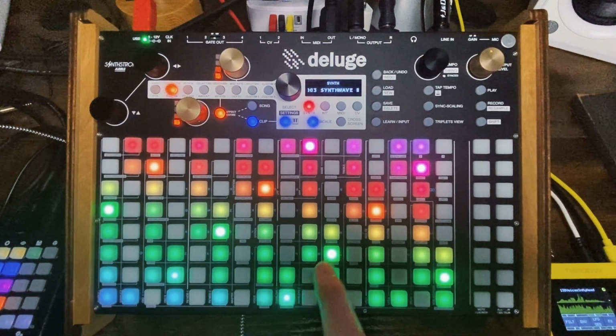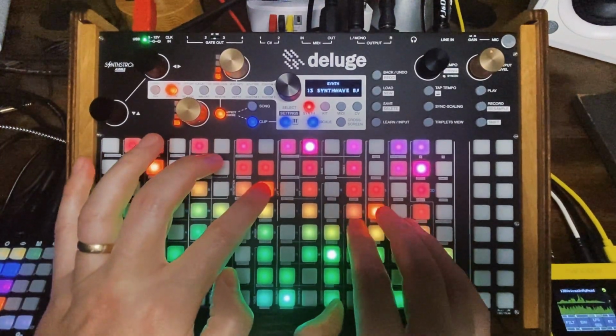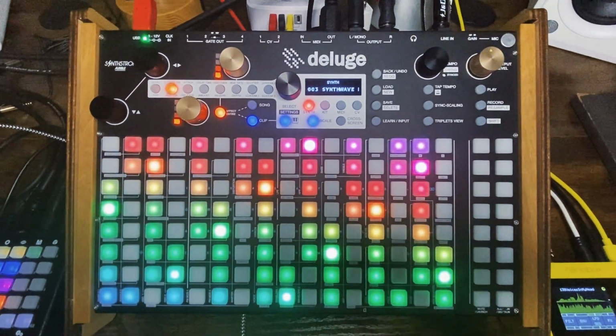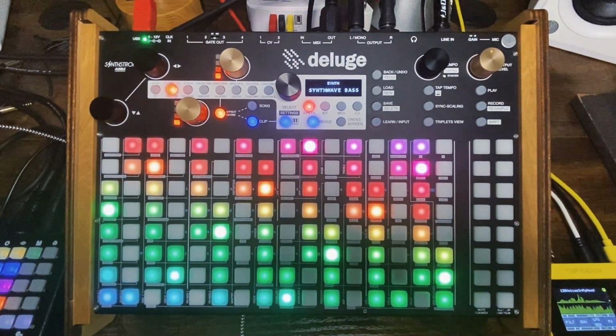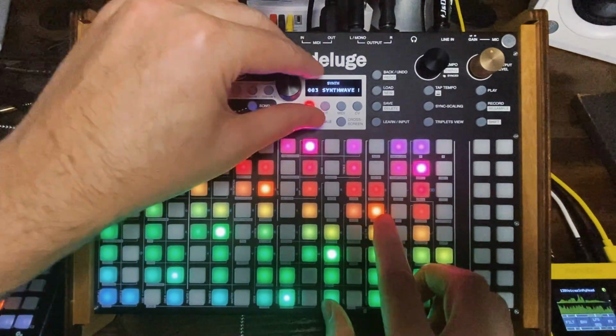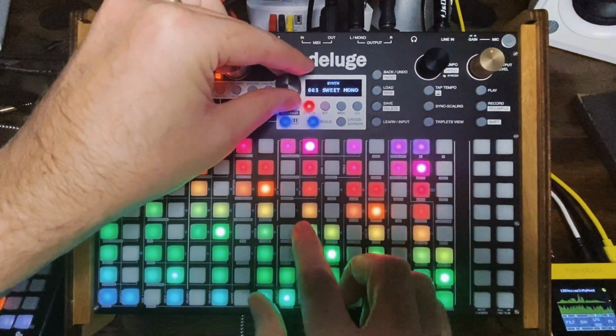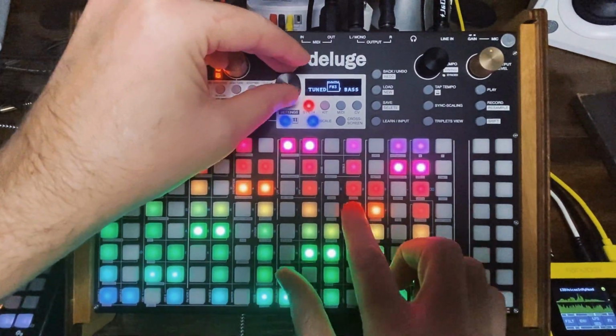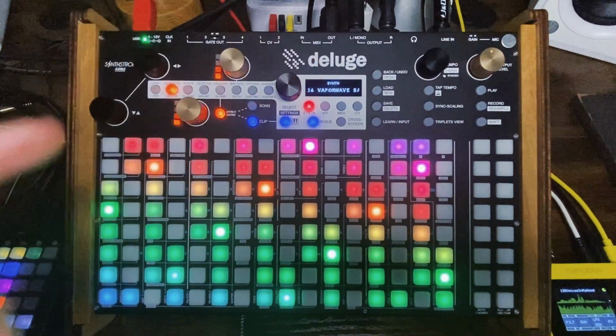Here's an example, right? This is just a random one I picked, synth bass 3. And I'd say they're not all that different. They all have that kind of sound. And I think when people are saying that Deluge sound, this is what they're thinking of.